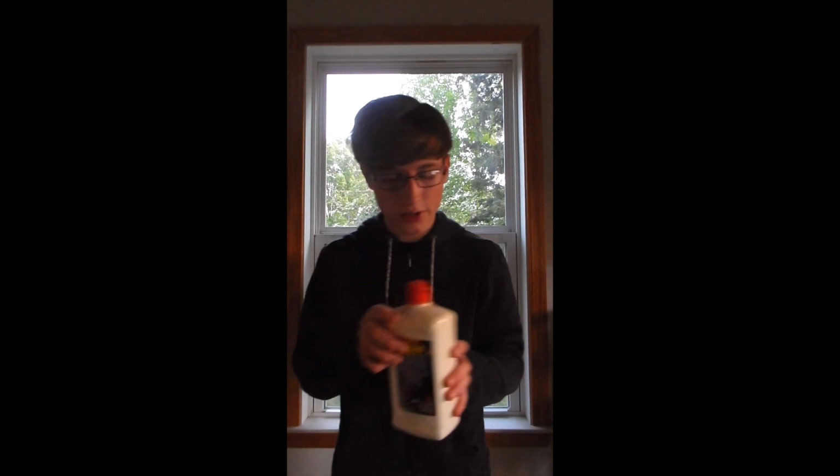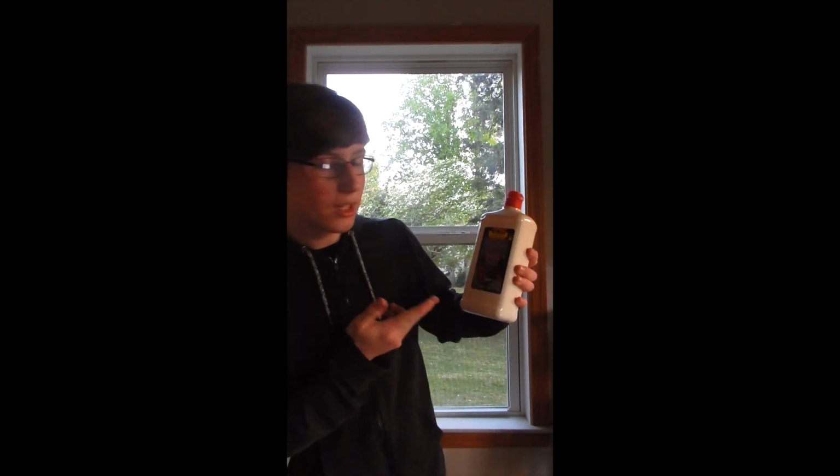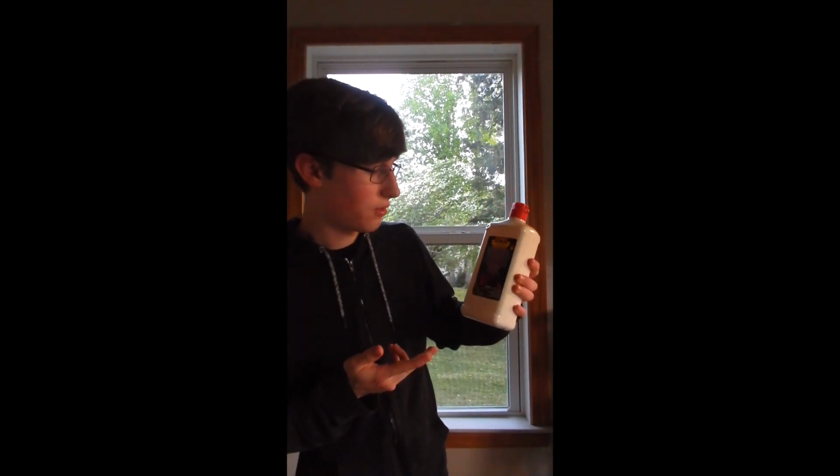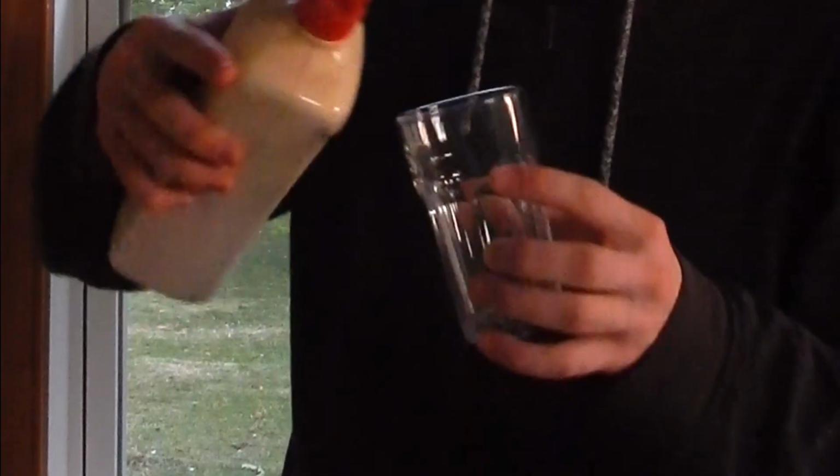The accelerant we're using is this charcoal lighting fluid from Food Lion. We will be using this glass to help get a smaller amount of the charcoal fluid, and we'll just pour it in and then pour it back into here so we get the right amount. And by the way, there's no set amount, it's just not too much and not too little.